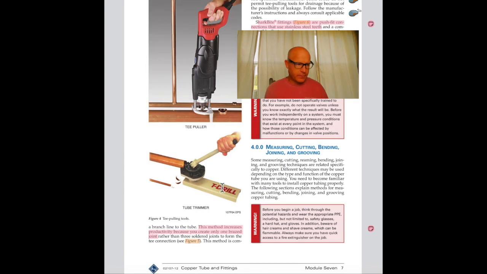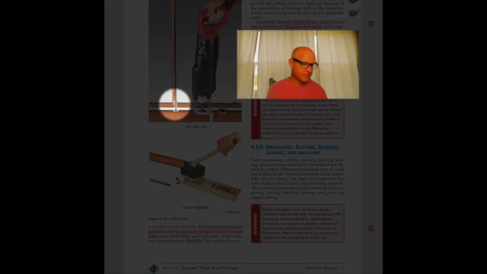Alright, this method right here, we're talking about the T puller. It's a mechanically formed T. Just note that, just write this down. Mechanically formed T's increase productivity because you create only one brazed joint. Meaning instead of putting a T here, where you would go braze here, braze here, braze here, or solder, solder, solder, what you could do is use this type of tool, pull this section out of this straight run of pipe. It'll look like this.